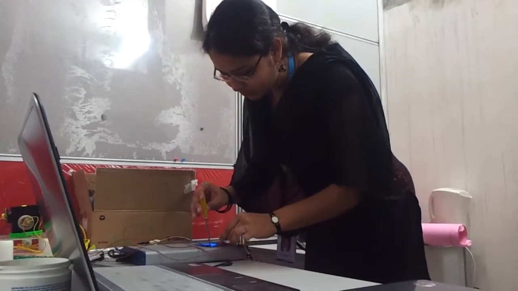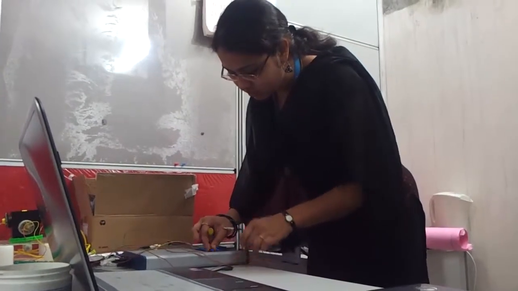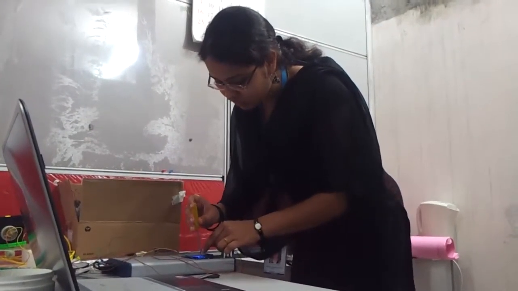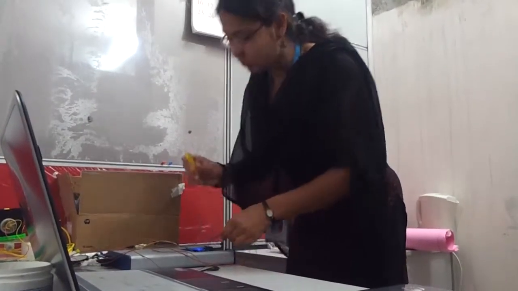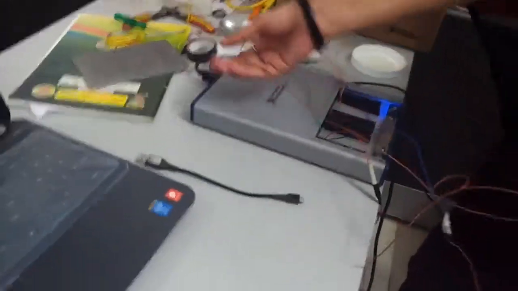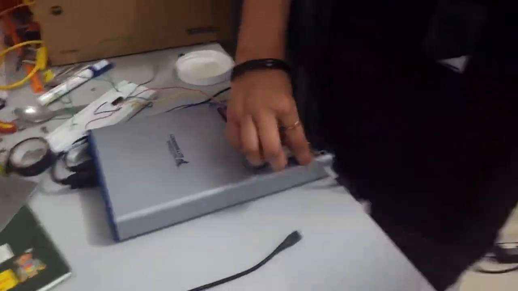Hello, welcome to the demo for an electrooculogram based testing system for detecting nystagmus and strabismus, which are two eye disorders. Here I am connecting the electrodes, which are silver electrodes, to an NI Elvis board. The purpose of these electrodes is to get the electrooculogram.